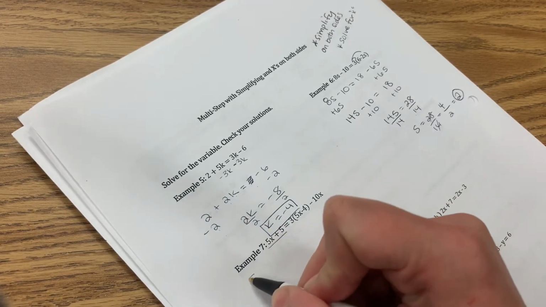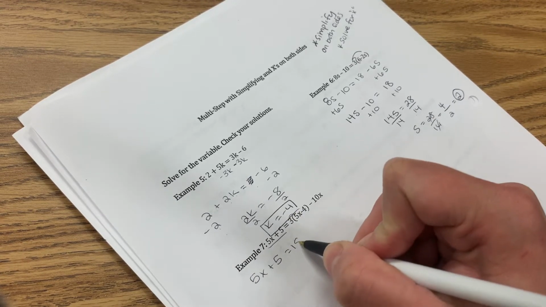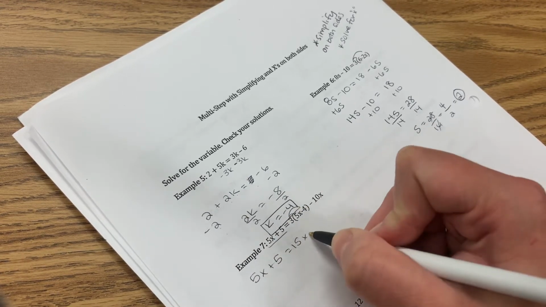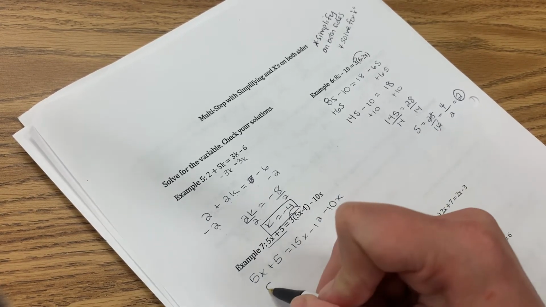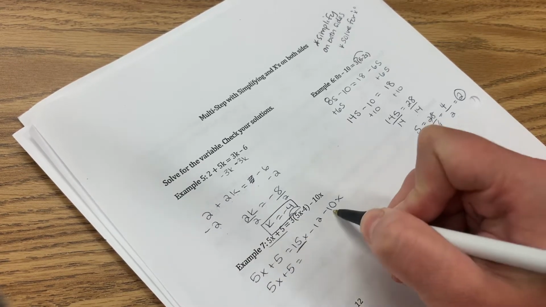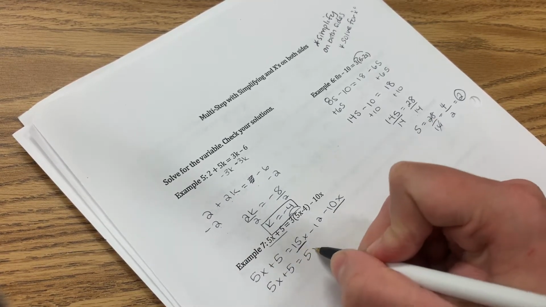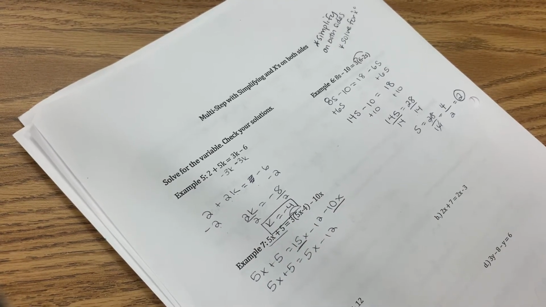Example 7, it's a little more complicated each one we get to. The left side is simplified. It's 5x plus 5. The right side is going to be 15x, keep distributing, minus 12 minus 10x. So this left side is simplified. Is the right side simplified? No, we got to combine like terms of 15x minus 10x, which is 5x. Now we're good. We simplified, and now we can solve.